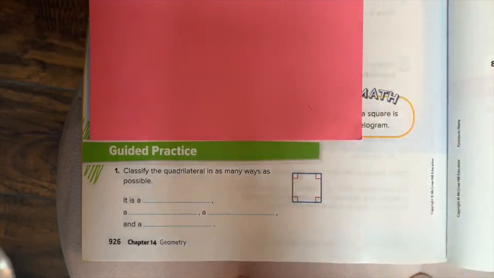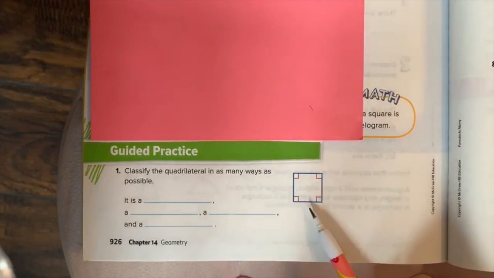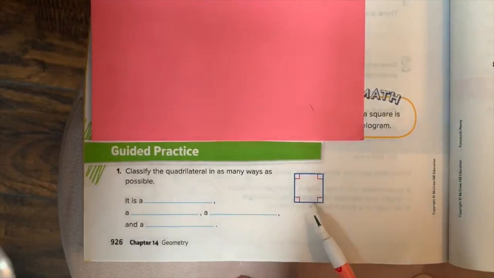Alrighty, now I want to go over this problem with you guys just because it is possible to classify a quadrilateral in multiple ways. A quadrilateral doesn't have to be specifically a rectangle and that's it. There are multiple ways that you could classify a quadrilateral. I wanted to do this problem with you because it was a little tricky and even I had a hard time with it. So let's do that one together.